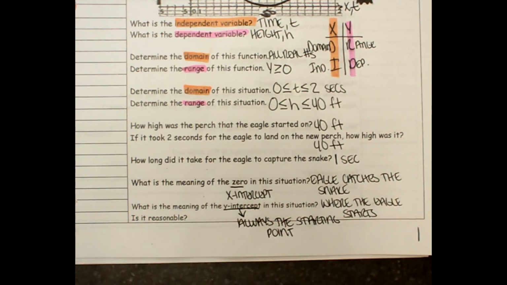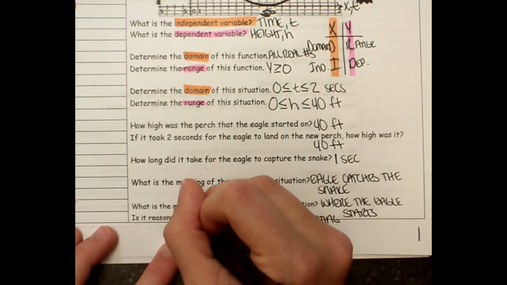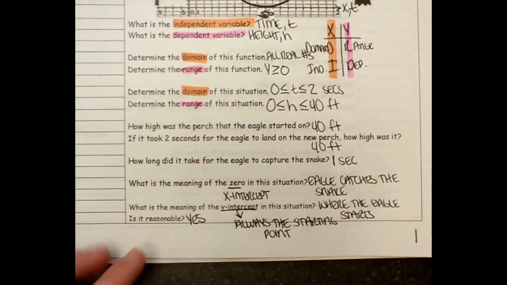So then, is it reasonable? Well, he started at 40 feet high. Is that a reasonable height for an eagle to start at in a tree? Yes, it is. He can start at 40 feet. An eagle can fly 40 feet, so that's a reasonable estimate.